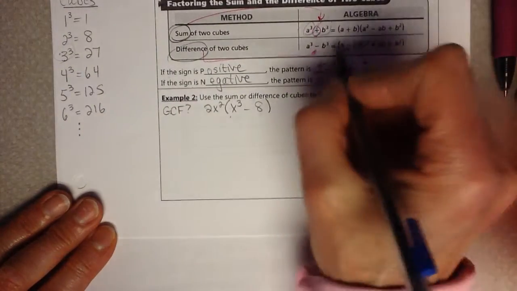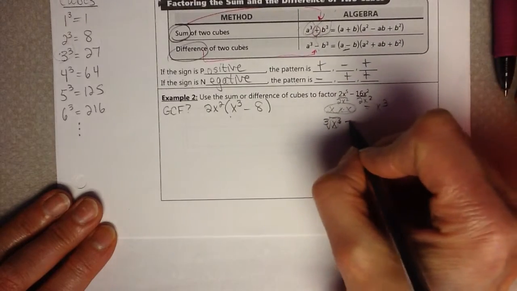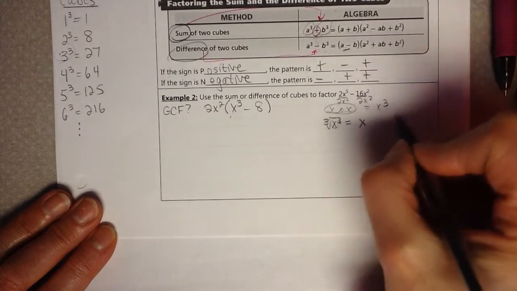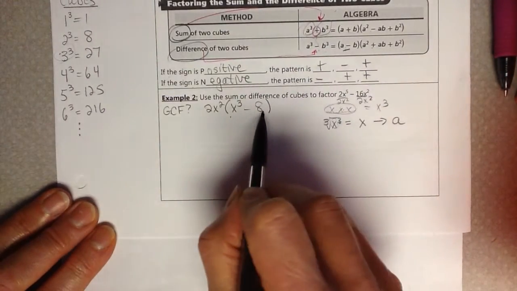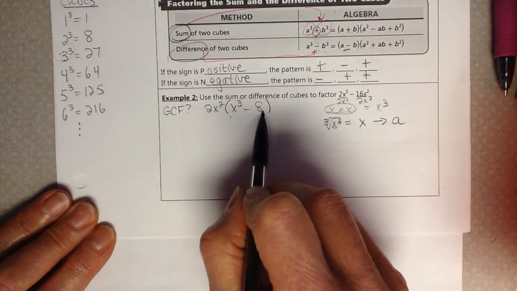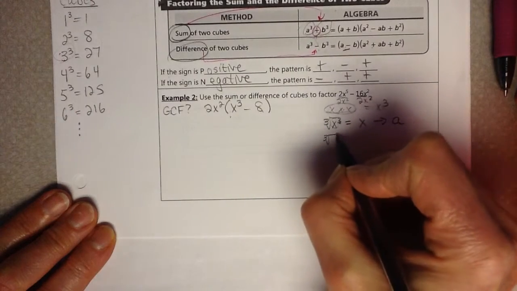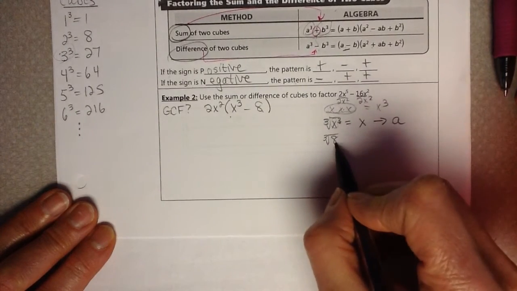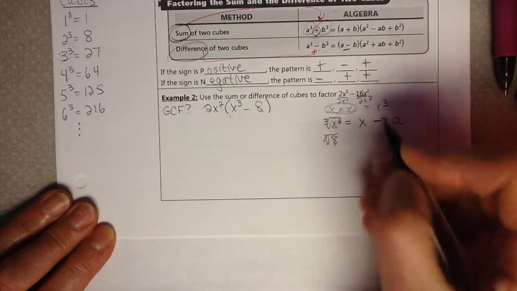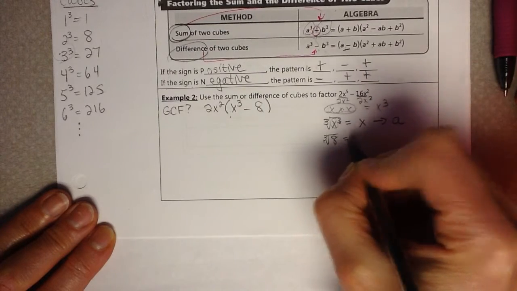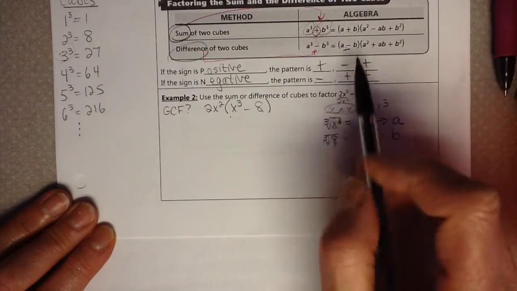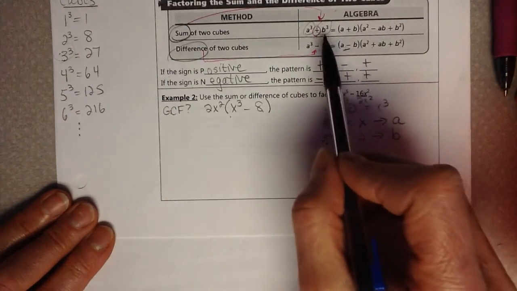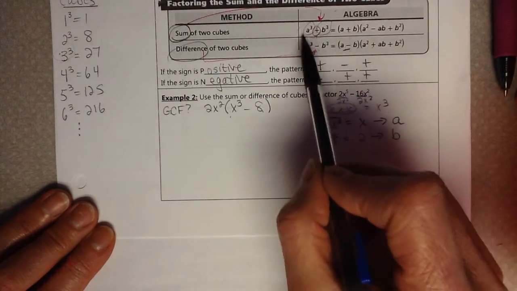So we need to identify a and b. If this is x, that's going to be our a. And if we take the cube root of 8, it's 2 times 2 times 2. So the cube root of 8, what number do I multiply by itself 3 times to get 8? That's going to be 2, and that's going to represent our b. So now we're going to fill out this template.